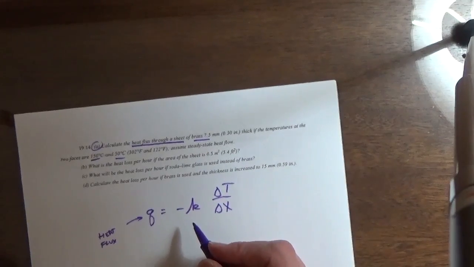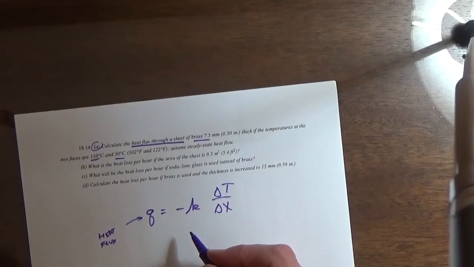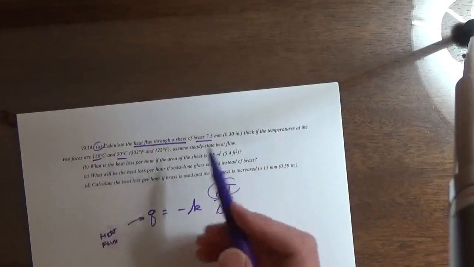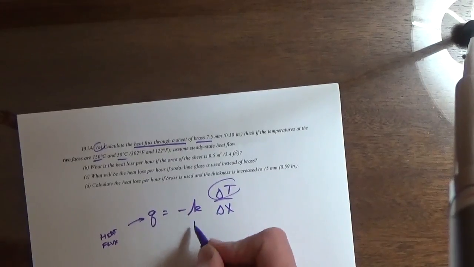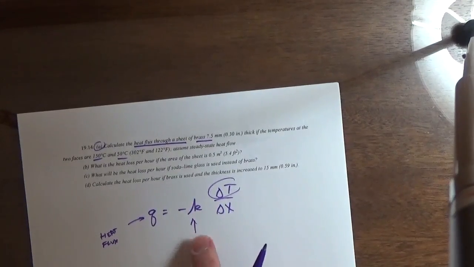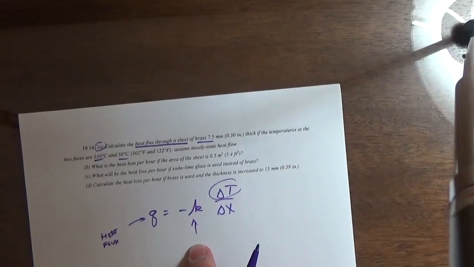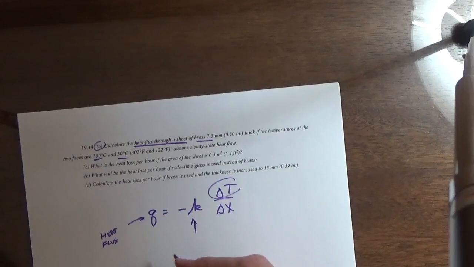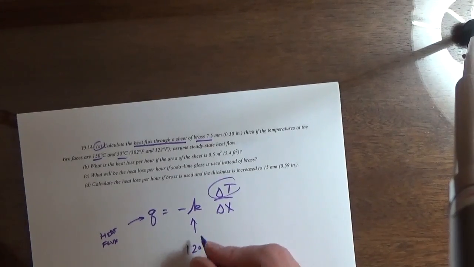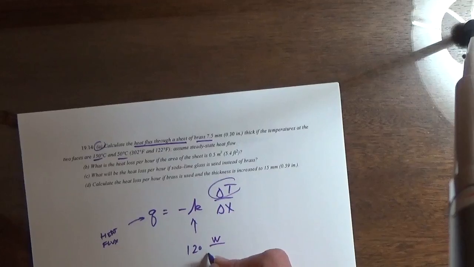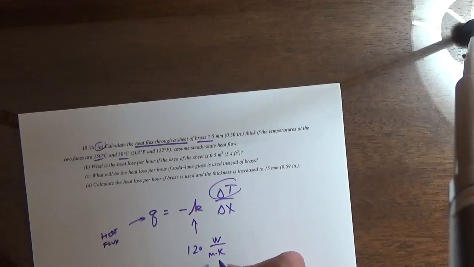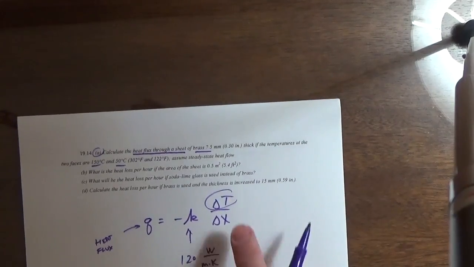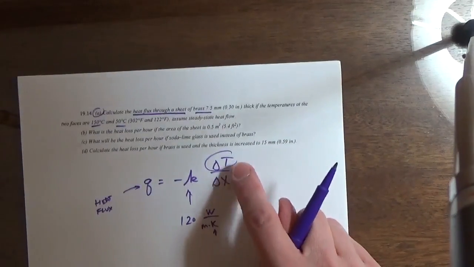And great. So, delta T, we have our two temperatures. Recognizing, of course, that K is 120 watt per meter K, because that's in Kelvin. These also have to be in Kelvin.